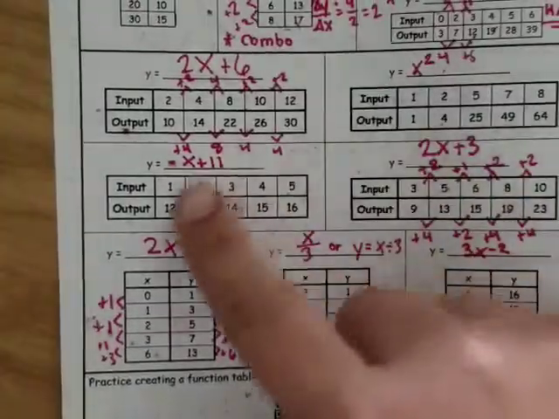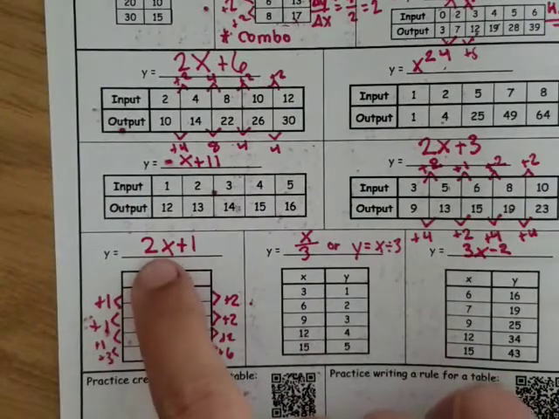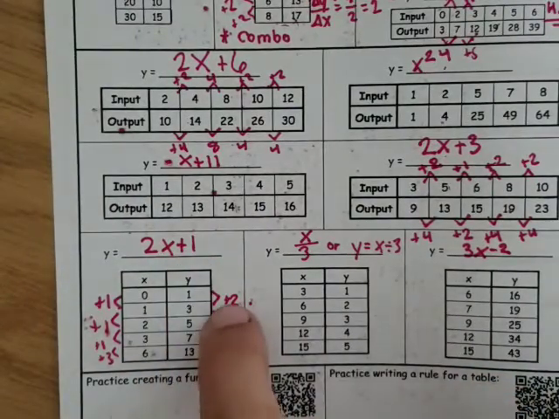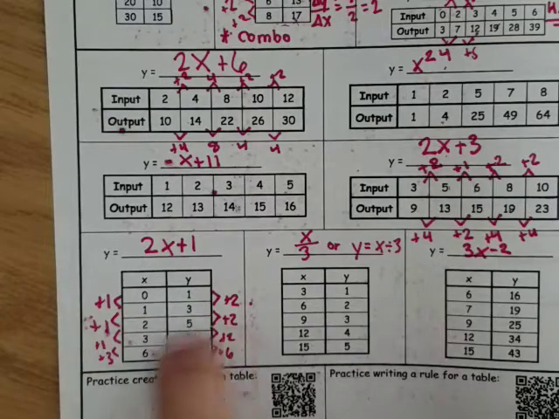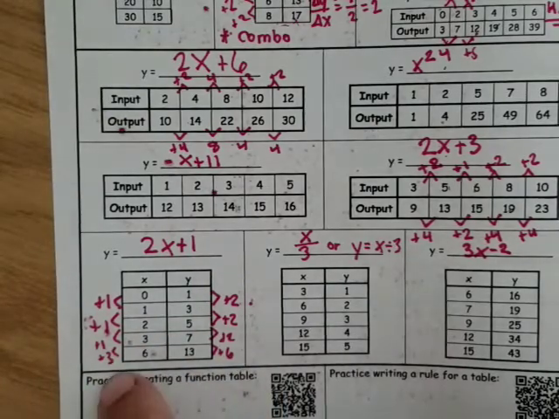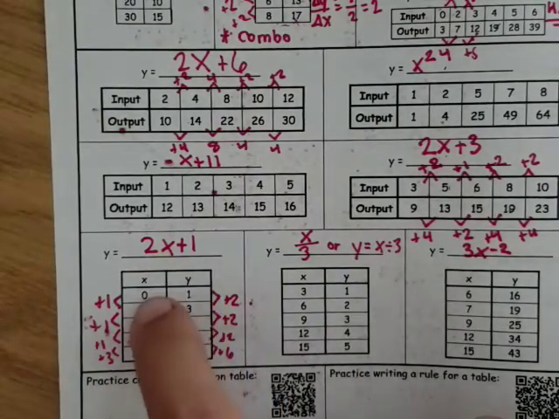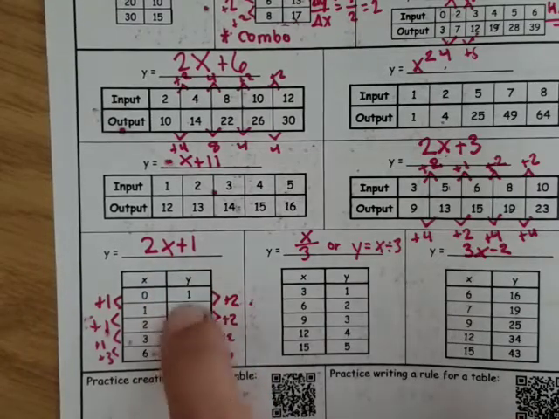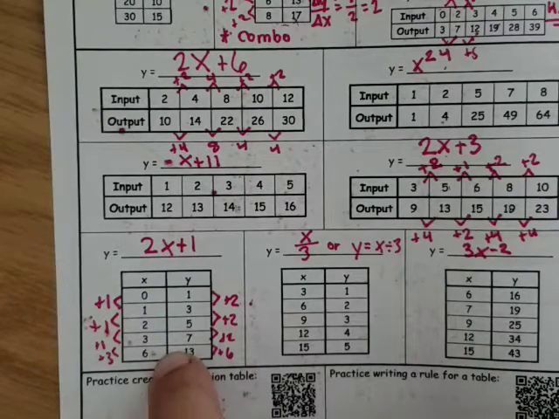All right, here are your answers for the bottom. This one was 2x plus 1 because I found a difference of 2 and 1, and 2 over 1, 2 over 1, 2 over 1, and then 6 over 3, which is still 2. And then I multiplied times 2 and then added 1 for my two-step equation.